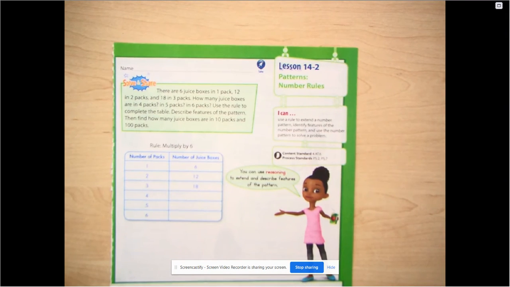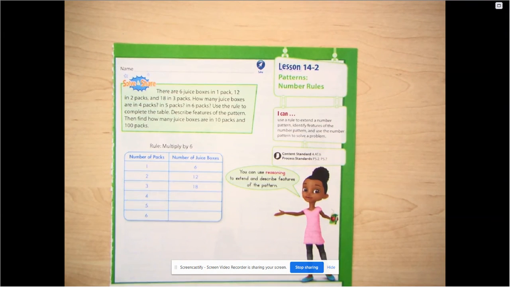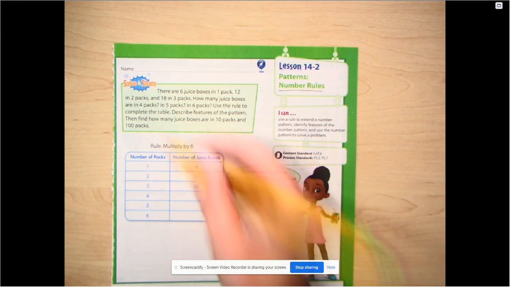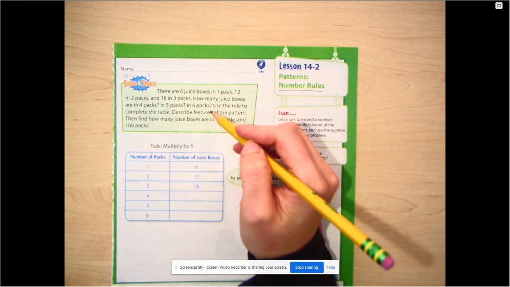Okay, guys, today we're taking a look at patterns, and every time we look at a pattern, they will always give us a number rule, and that number rule we will always follow. So let's take a look at the solve and share first. There are 6 juice boxes in 1 pack. There are 12 in 2 packs and 18 in 3 packs. How many juice boxes are in 4 packs, in 5 packs, in 6 packs?